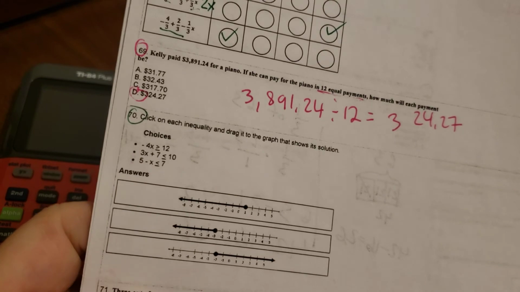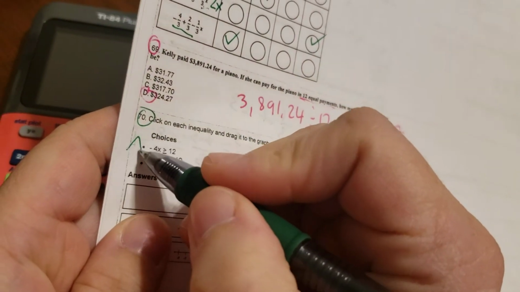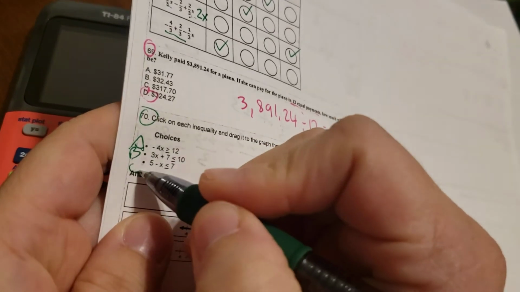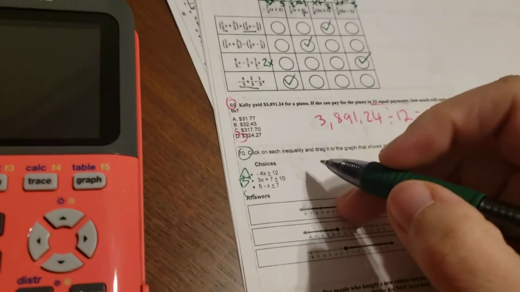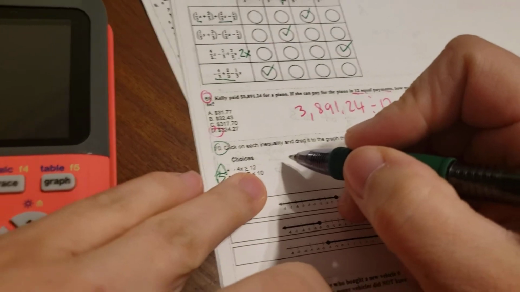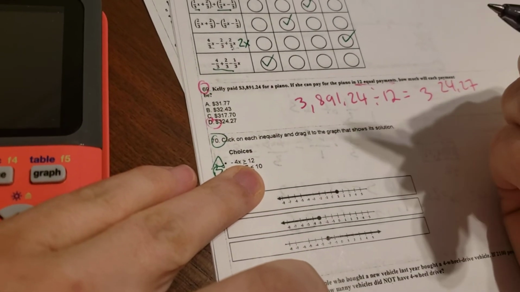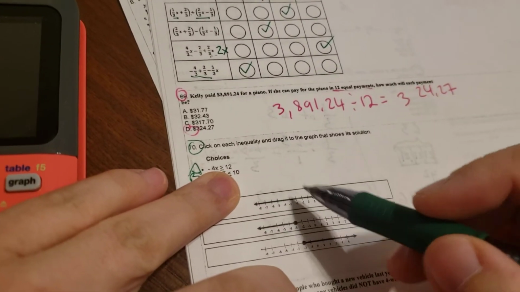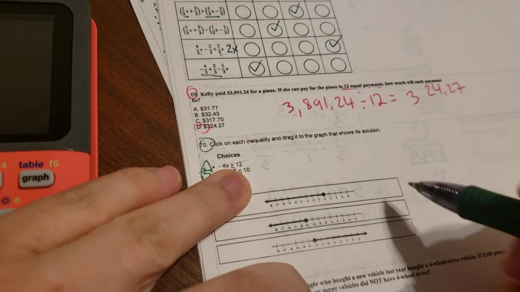Click on the inequality and drag it to the graph that shows the solution. So I'm going to hit A, B, and C on here so we can follow along. All right. The way to solve an inequality is kind of the same way as solving an equation. There's only one major difference: if you divide both sides by a negative number, you've got to change the direction of your sign. If I divide by a negative number, it's now going to be positive, so I'm going to flip the direction that it's going.